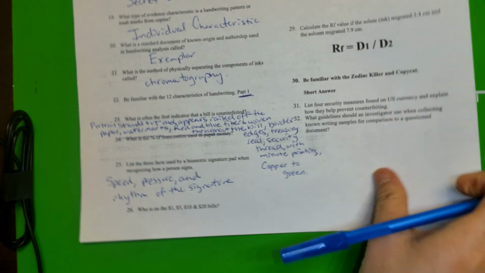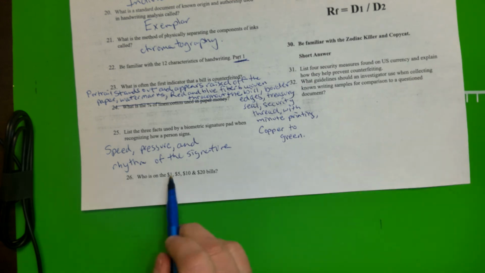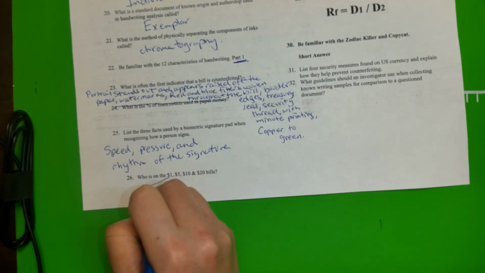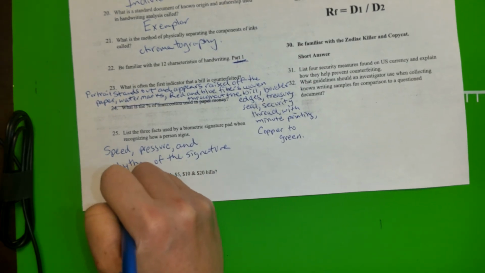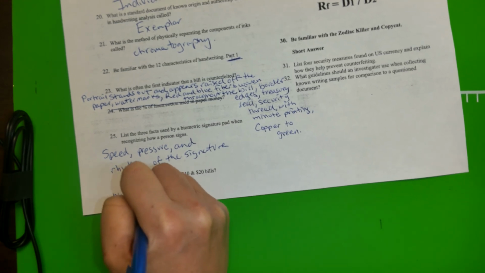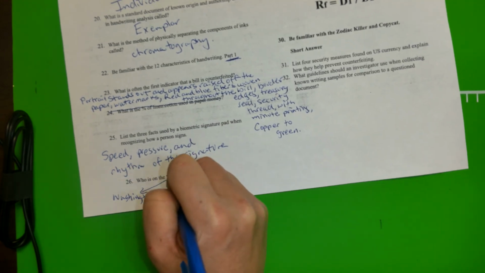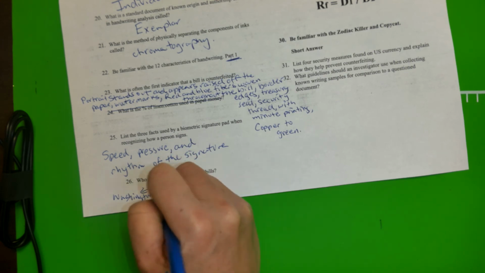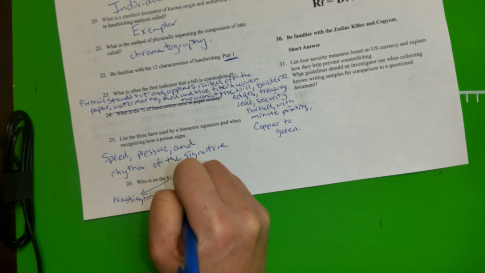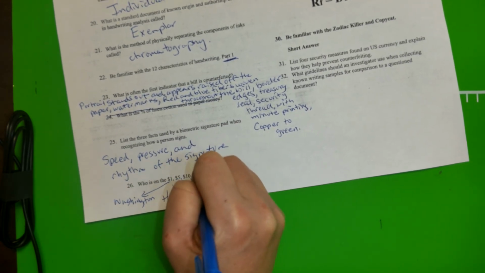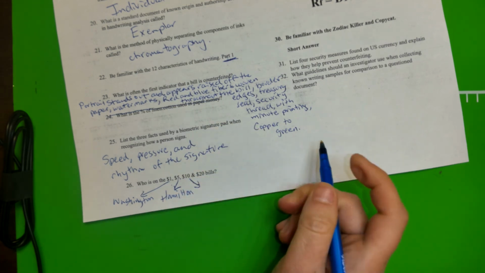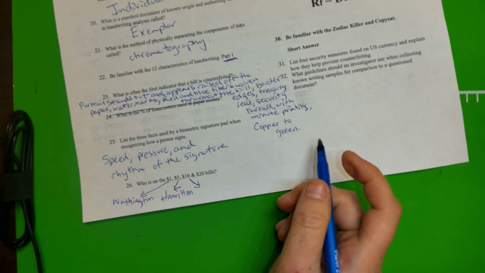Okay, so on this one, who is on the $1? The $1 will be Washington. The $5 would be Hamilton. The $10 would be the $10.